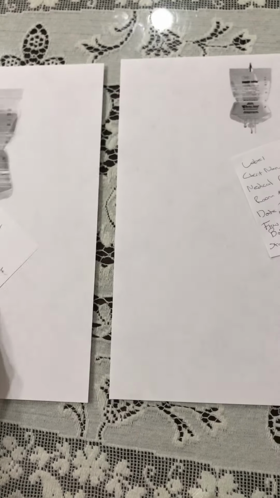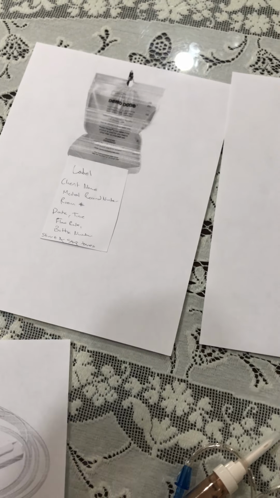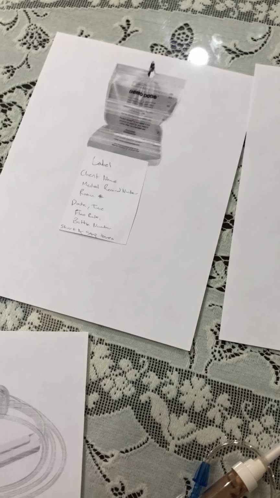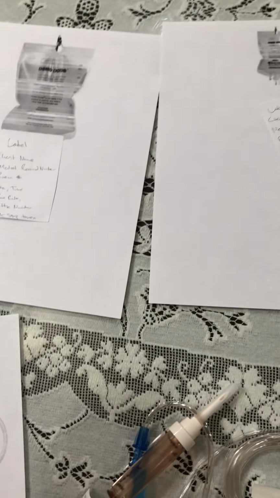And before I leave the room, I want to grab all my equipment, my special tubing, and I want to grab these papers right here, which are labels for my solutions. These labels have the patient's name on it, the room number, the date and time, the flow rate that's prescribed to them, the bottle numbers, the medical record numbers, and the start and stop times of the solutions.